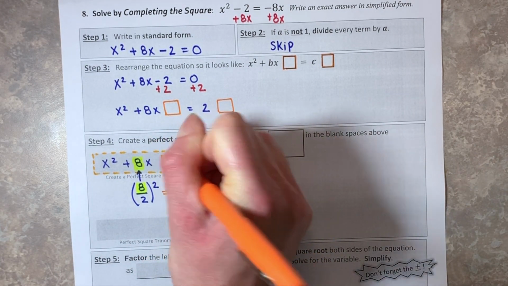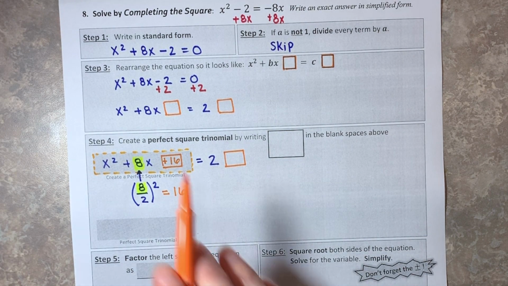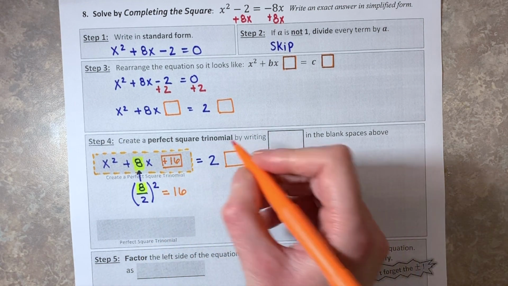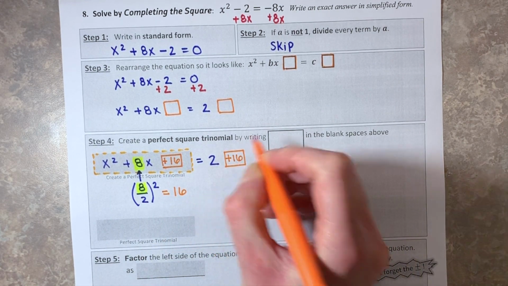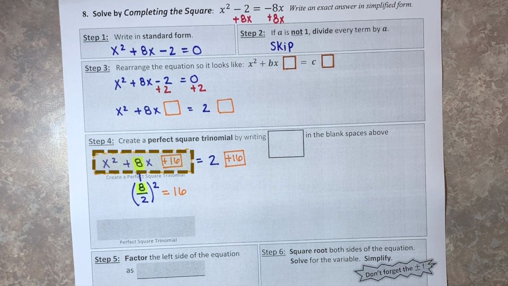positive 16. Now we know with equations, in order to maintain equality, if we add 16 to the left side, we also have to add 16 to the right side. That's why we put an orange box here as well. Now we've created a perfect square trinomial.